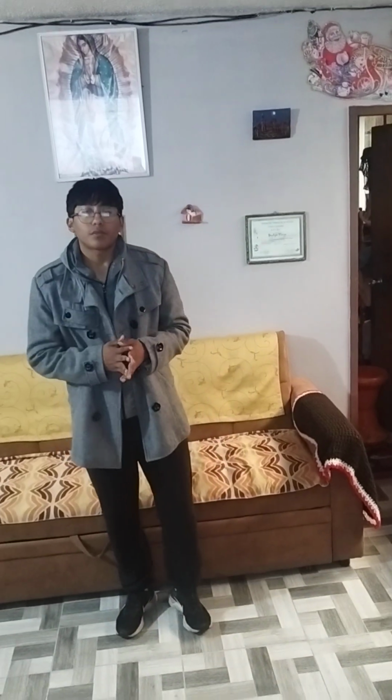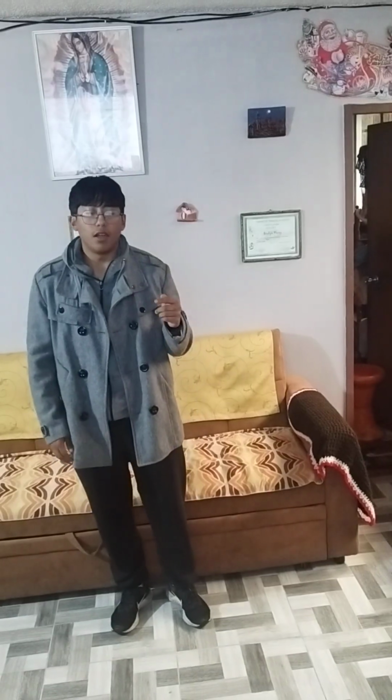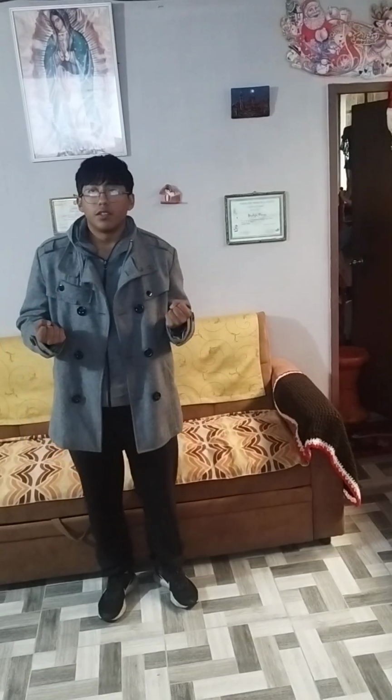Point number two, common types of learning disabilities. One is dyslexia, which affects reading and language processing. Students might read slowly, confuse letters, or have trouble decoding words. They may understand a text perfectly when someone reads it to them, but struggle when reading on their own.